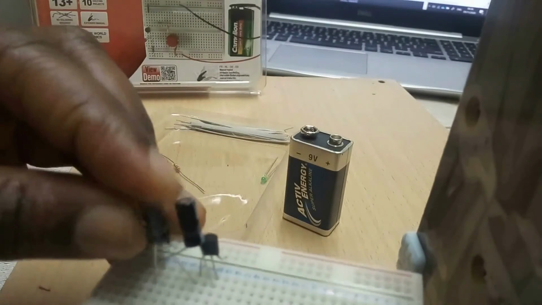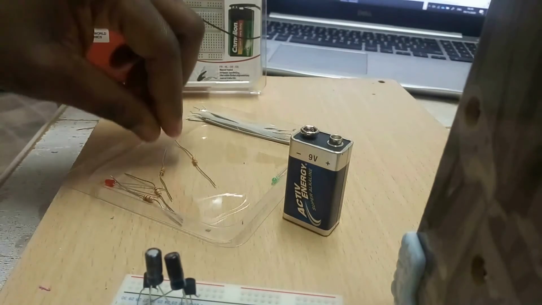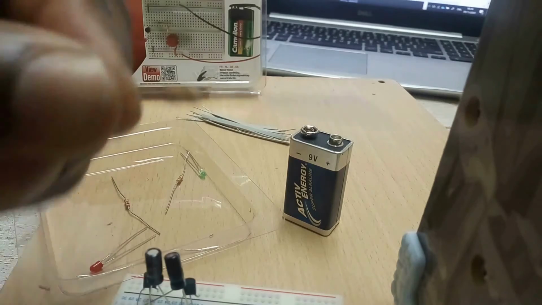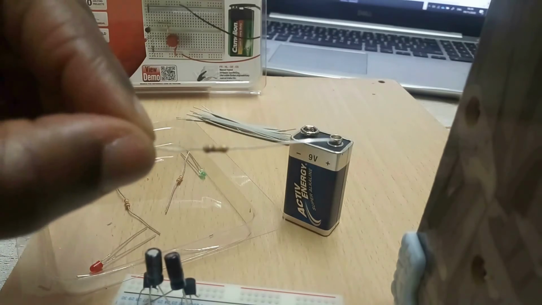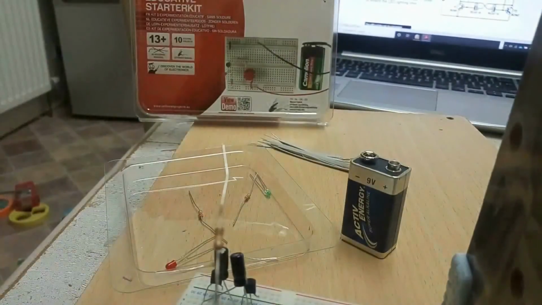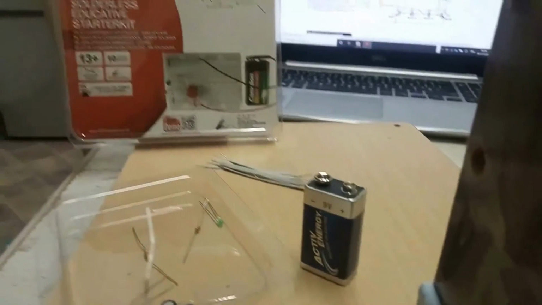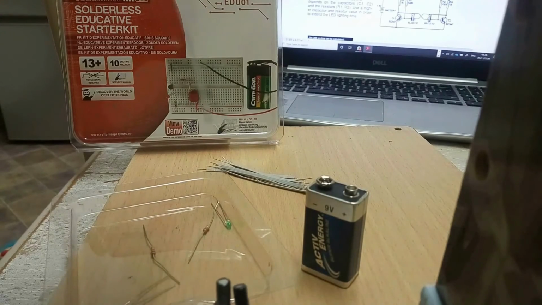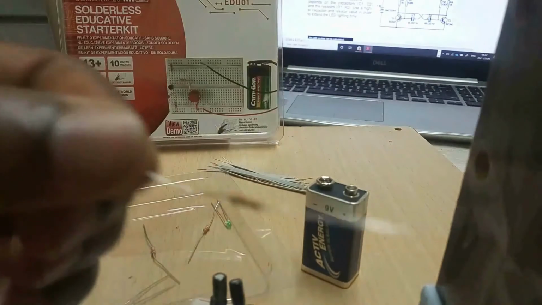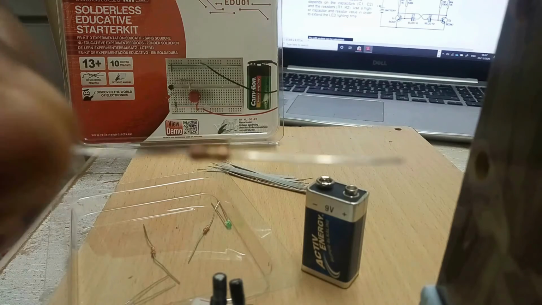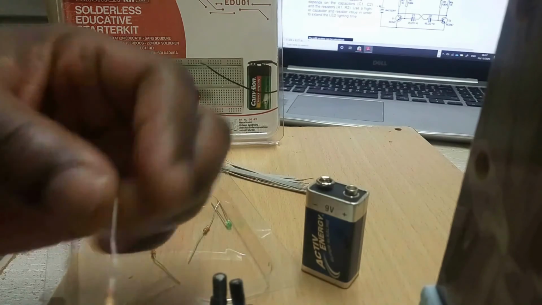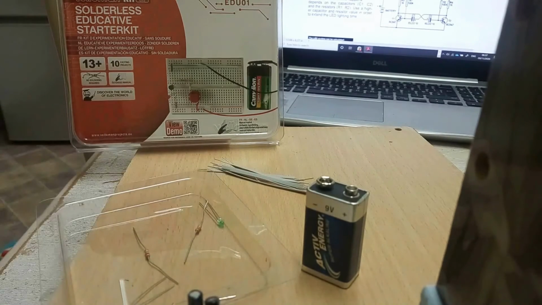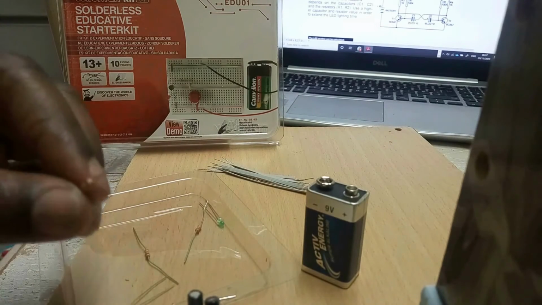I make sure it's firm. The next thing, I'm going to connect my 100 kilo ohms. That's 100 kilo ohms, if you look at it very well. That's my 100 kilo ohms. It's connected to the base of each of them and to the ground.